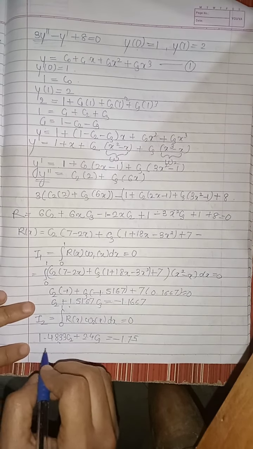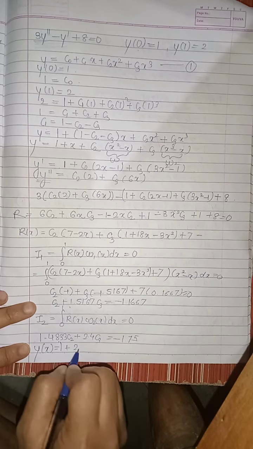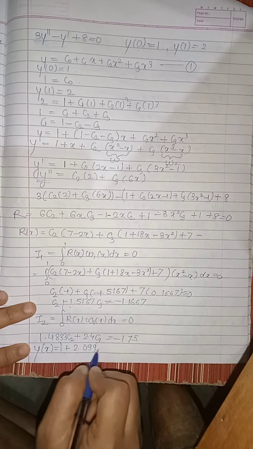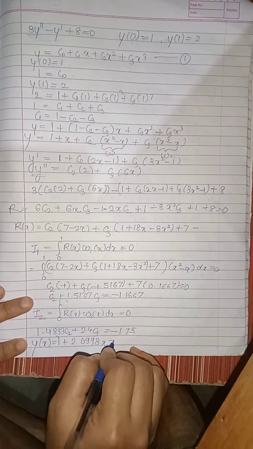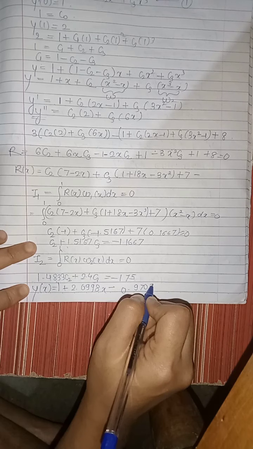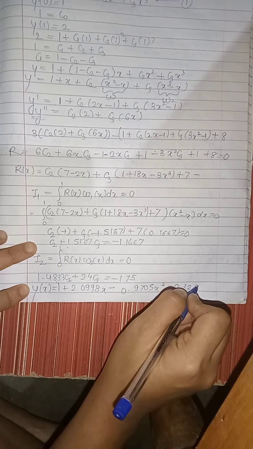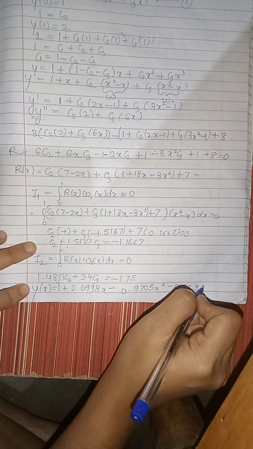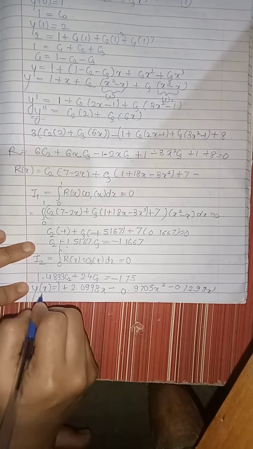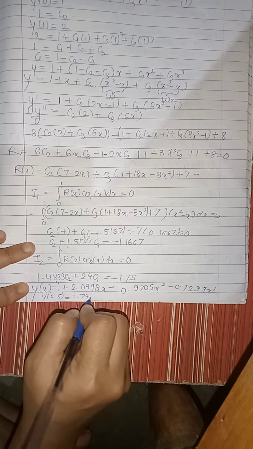So after finding the values, you can write y of x as 1 plus 2.0998x minus 0.9705x square minus 0.1293x cube. So y of 0.5 is nothing but 1.7909.